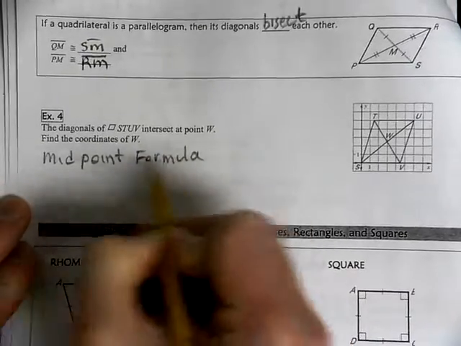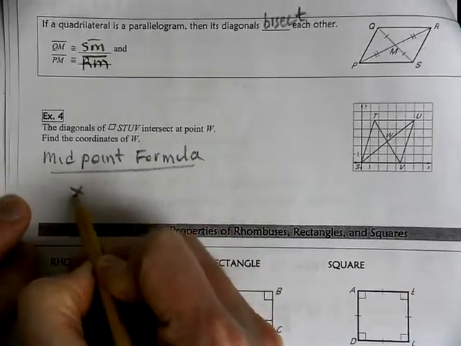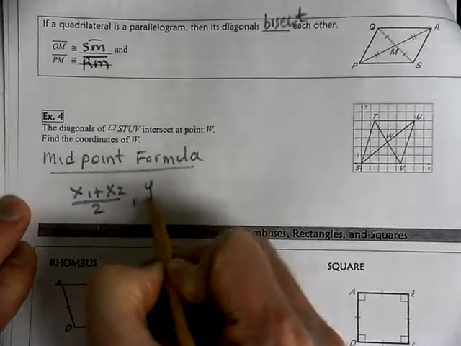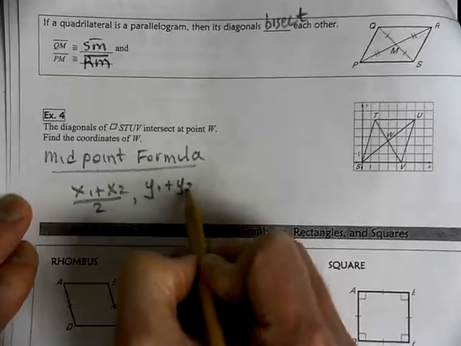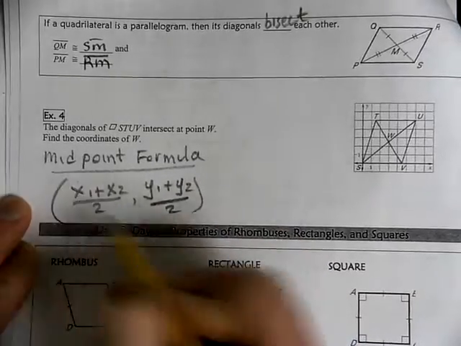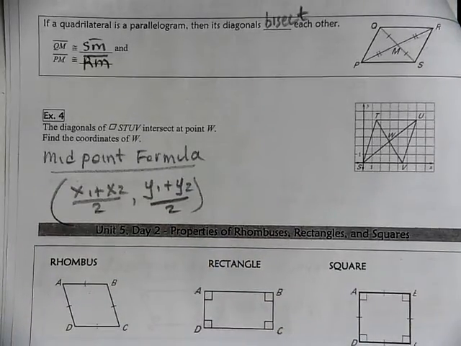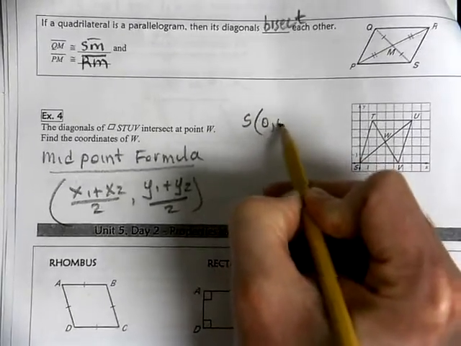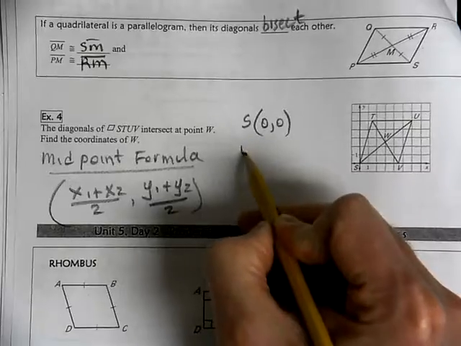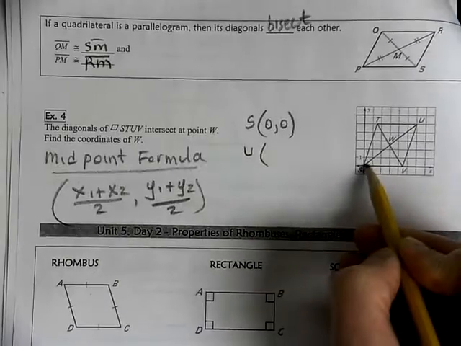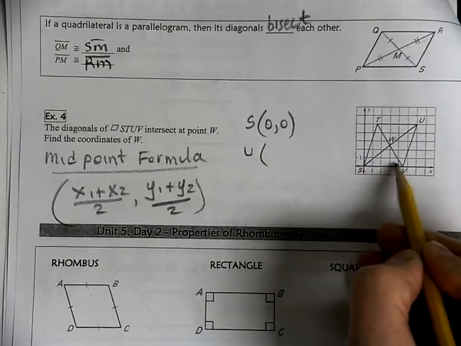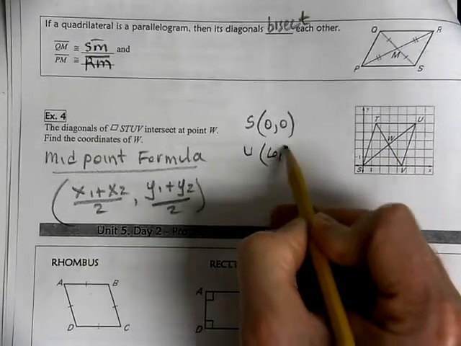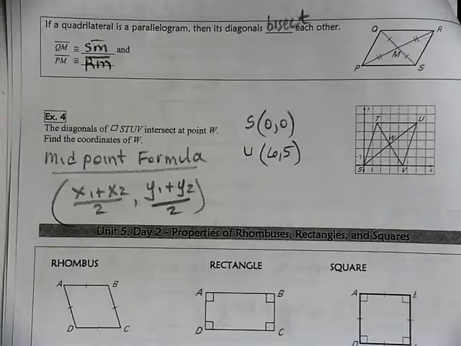We can use the midpoint formula. And that is x1 plus x2 divided by 2, and y1 plus y2 divided by 2. That's your midpoint formula. So when we look at this, we see that S is at 0, 0. We see that point U is over at 1, 2, 3, 4, 5, 6, and up 1, 2, 3, 4, 5. So 6, 5.